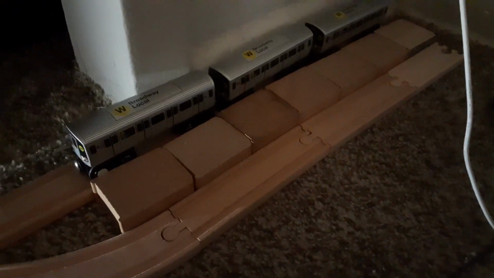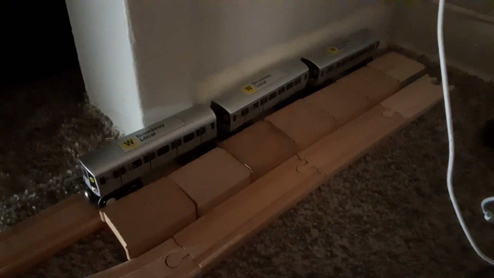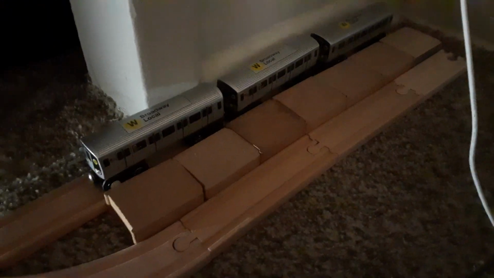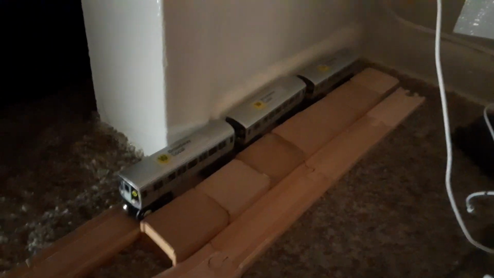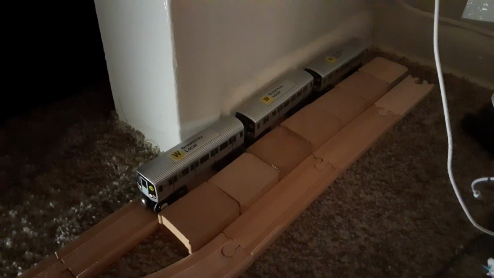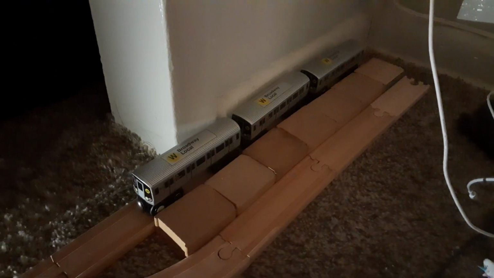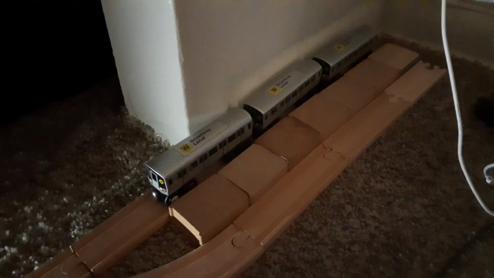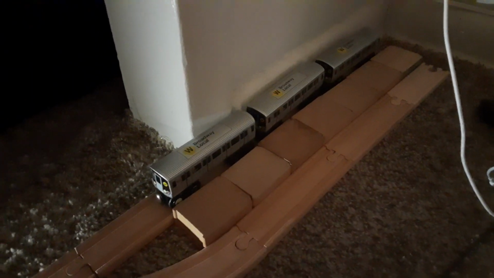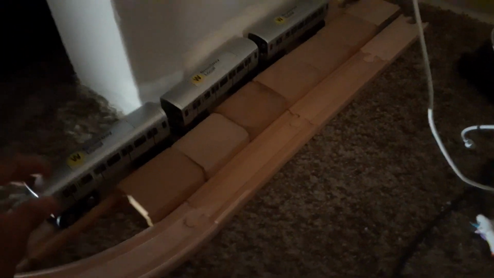Welcome back guys to another video, and today I'll be showing you guys another layout. This layout has a few lines and I'm gonna show them all. So we're gonna start at the most boring area. We're gonna work our way up to the branch lines because that's where they are located. This is basically the first stop right here.